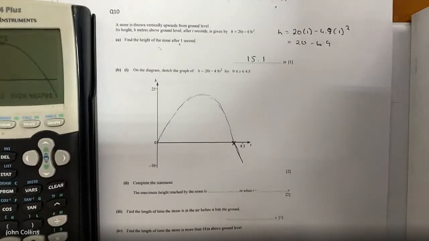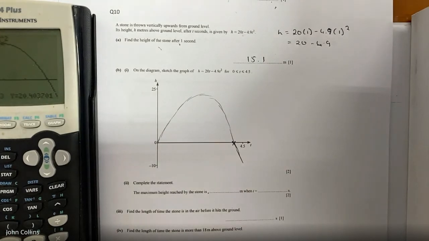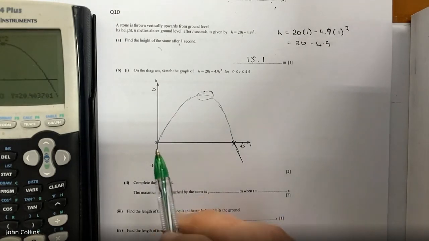All right, complete the statement. The maximum height of this is reached by something when t is something. Anyone get an answer for that? The max height, it's going to be around here, isn't it? Look, that's the stone traveling that way. How do I get what that is going to be? Jack? 20.4, what'd you do? Okay. I got 25. Keisha? Same as Jack. Okay.